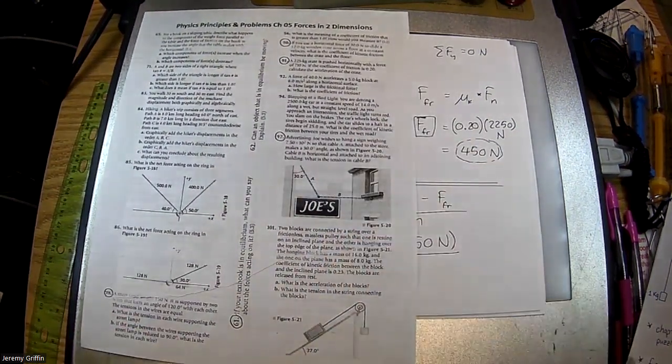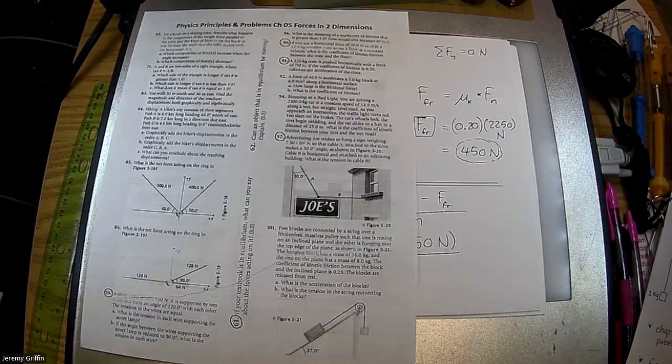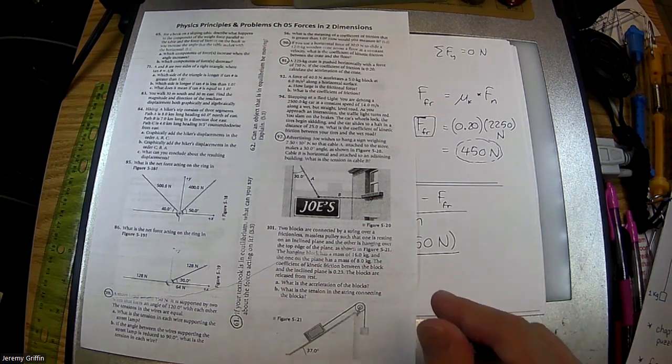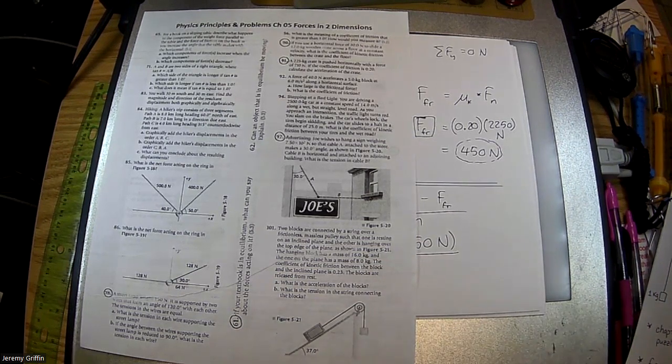Oh, yeah. Yeah, if you have your work and you staple it and show your work, then yeah, I got some staplers up here. Yeah, that'll be good. Yeah, check it off and give you credit.